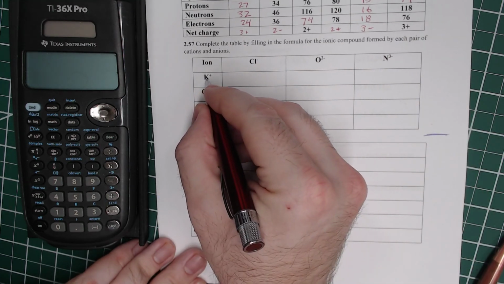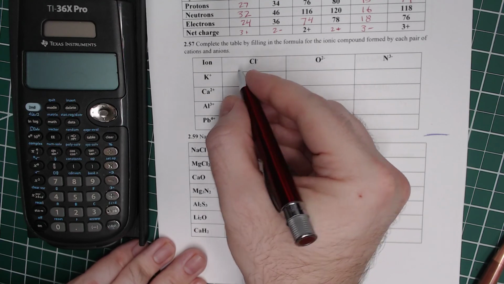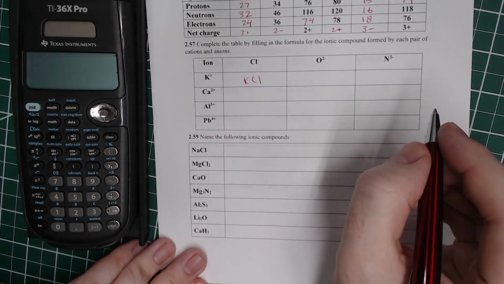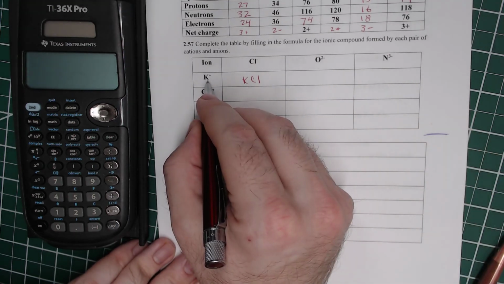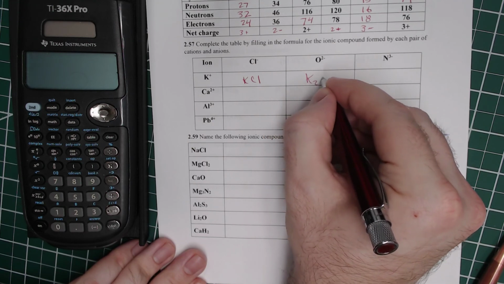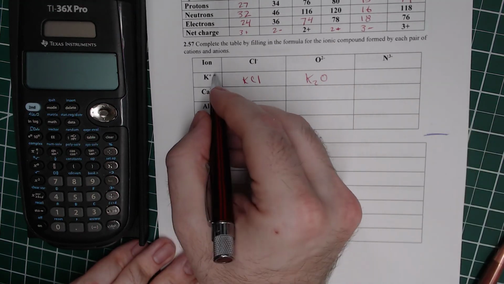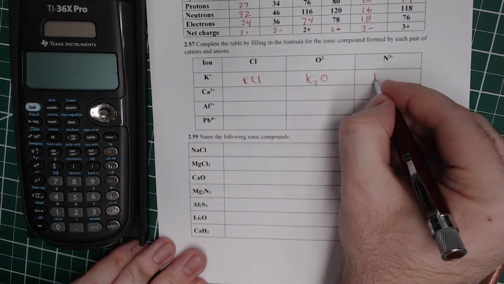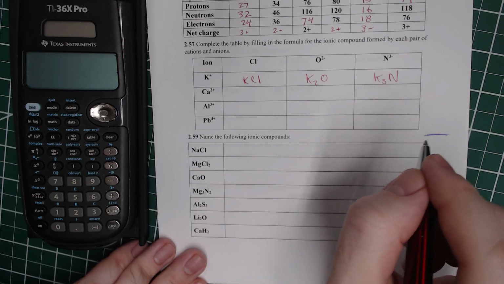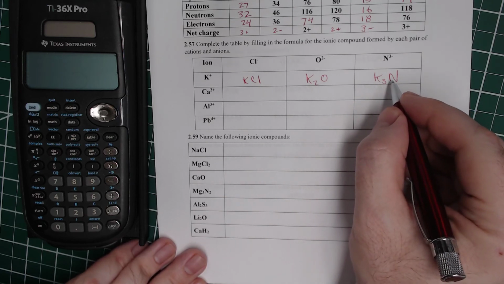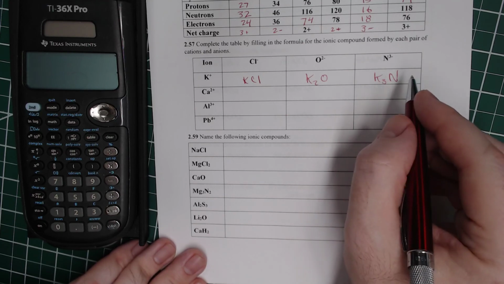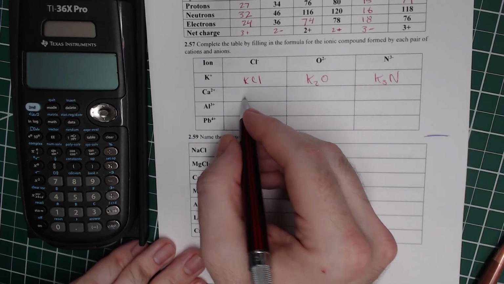So potassium's +1, chloride is -1, it's +1 -1. It's just going to be KCl. So that one is KCl. So +1 and -2, well, that means we're going to have K2O. K2O. +1 and -3, we'll have K3N. So K3N. I have never in my life seen potassium nitride, but I suppose in theory you could get it. I don't know if you could purchase it though, but I've never seen it in person.